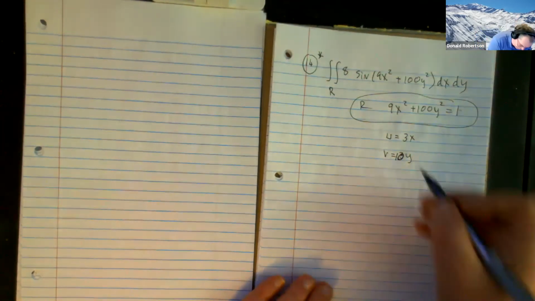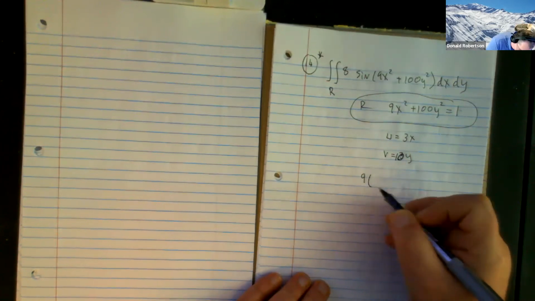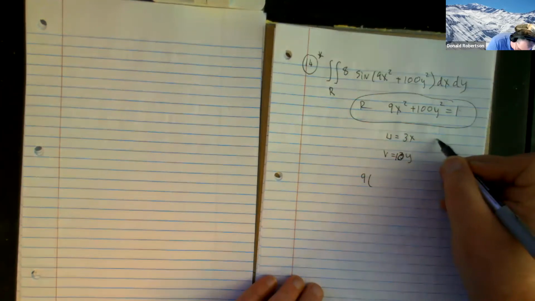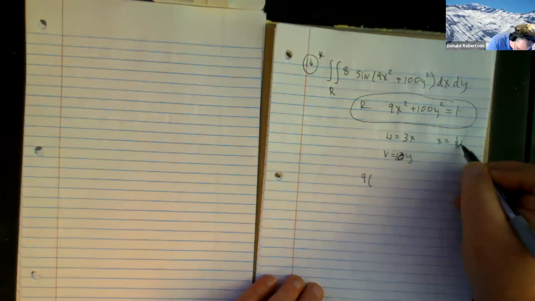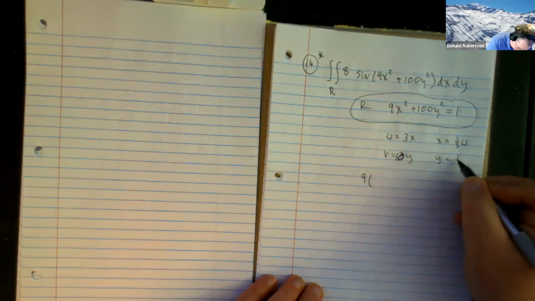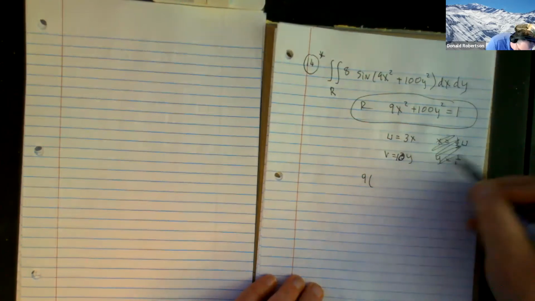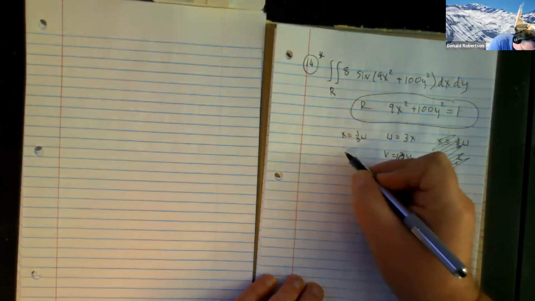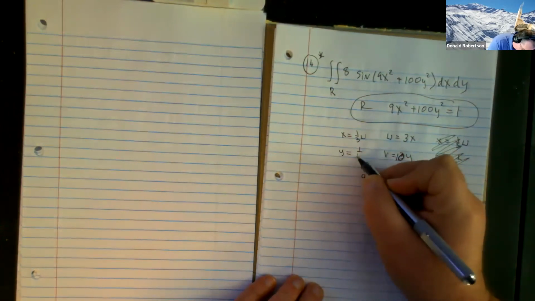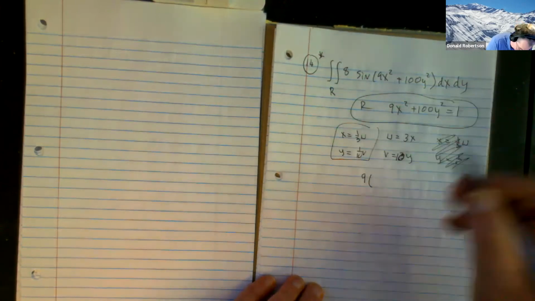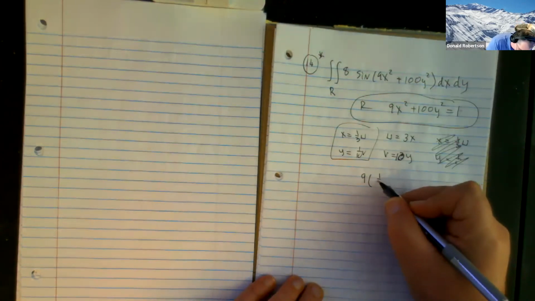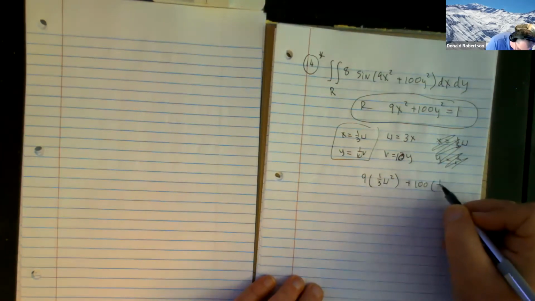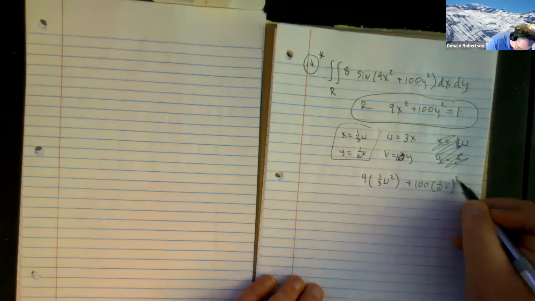Well, let's show you what the region R looks like. If you rearrange this guy, x is 1/3 u. And if you rearrange this guy, y is 1/10 v. So 9x squared becomes that guy. 100y squared becomes that guy.